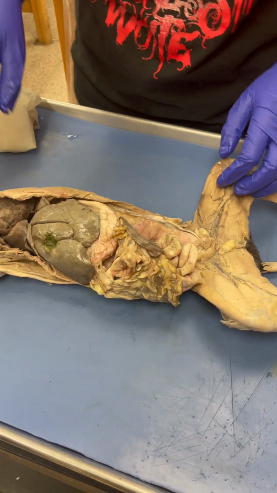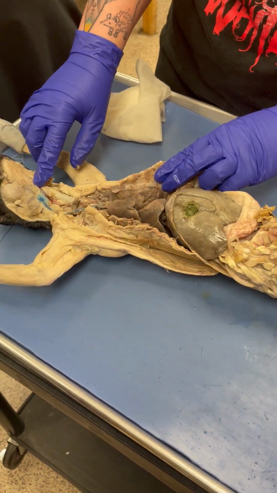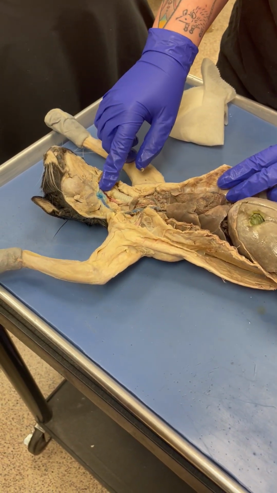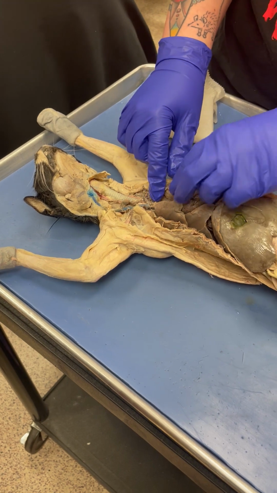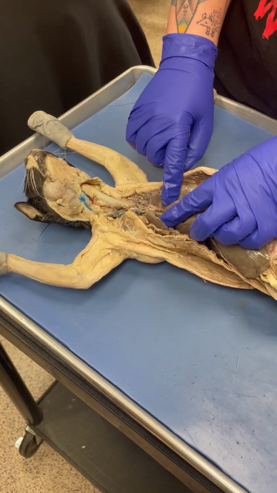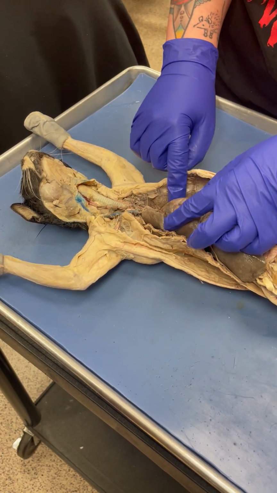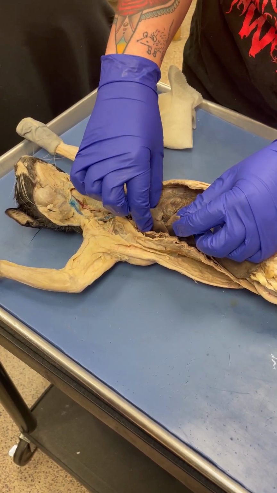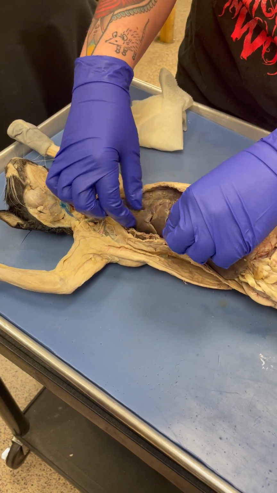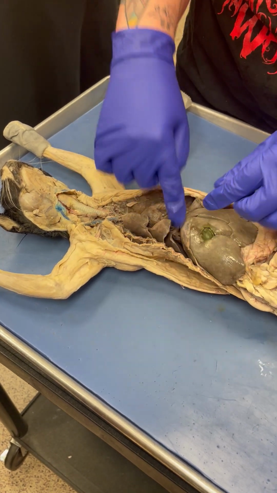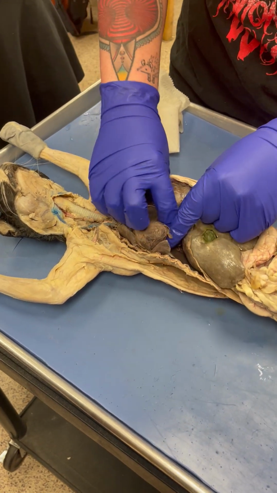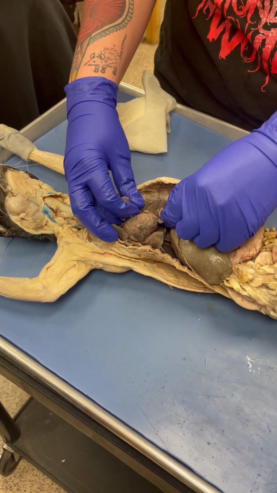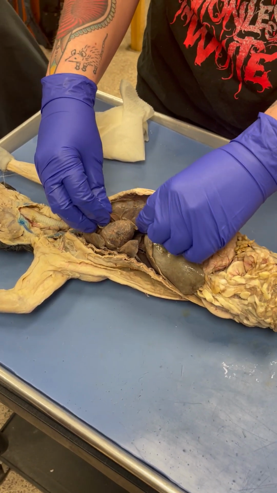Okay, for respiratory, we have the larynx, the trachea, that goes down into the lungs. It branches, the first branch will be the primary bronchi. Then you have the lobes of the lungs, so your 3 on the right, 1, 2, 3, superior, middle, inferior. And on the left you have 1 and 2. So this is superior and this is inferior.